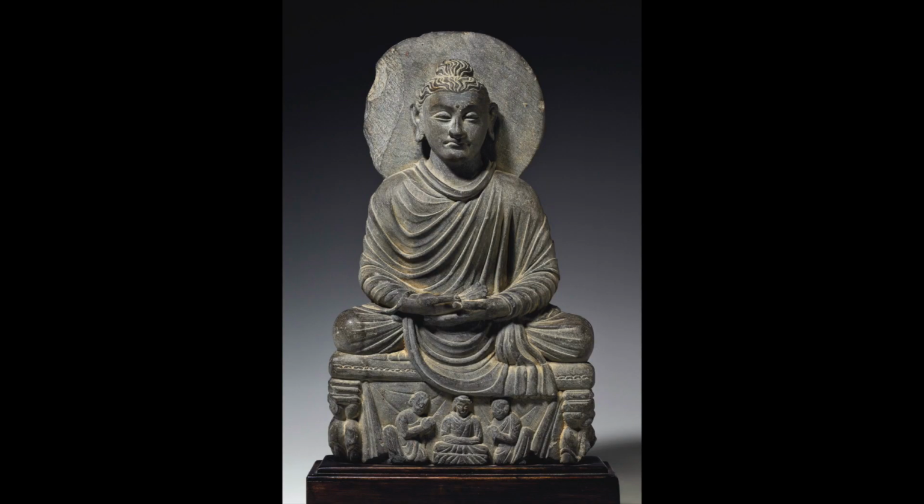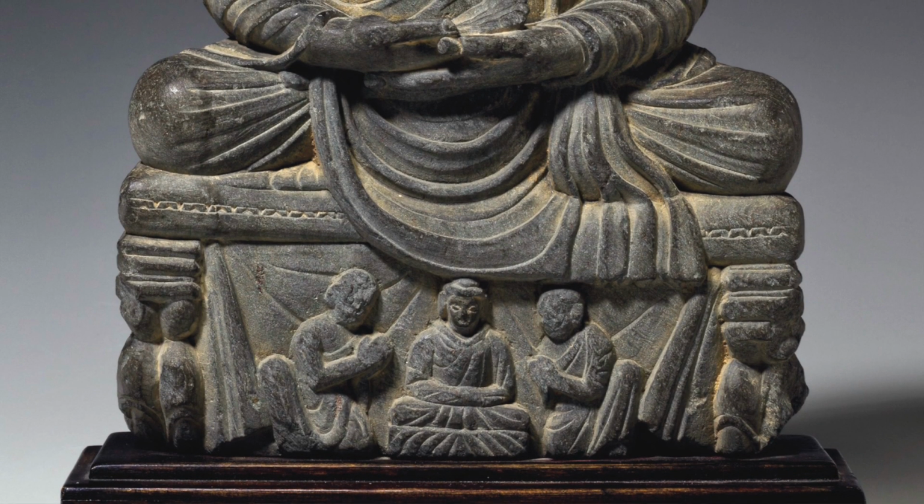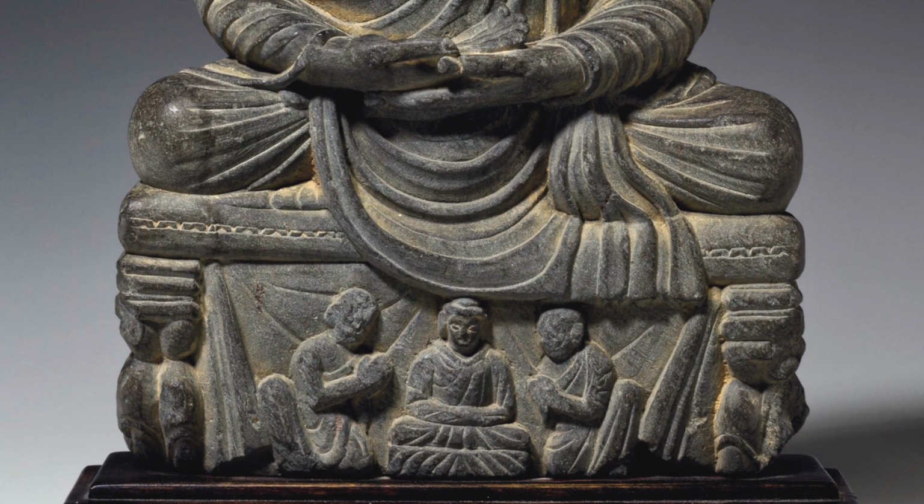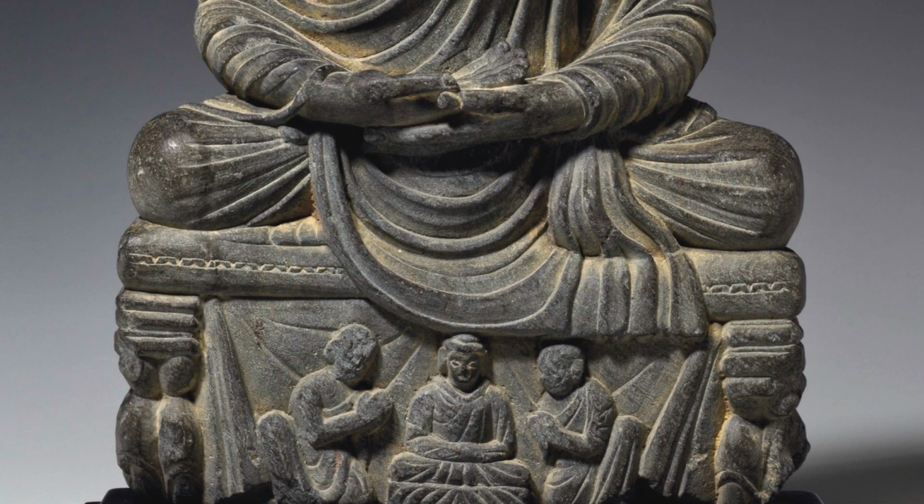Now, we really only have halos primarily in paintings. Of course, we can find some evidence of halos from the Gandharan period and from stone relief. With stone relief, often the halo is explained as an added support.